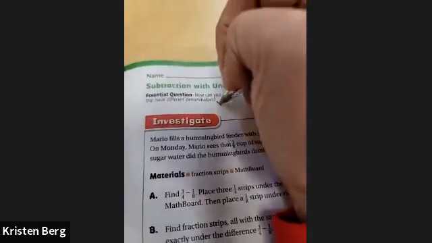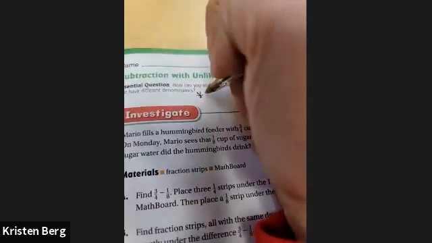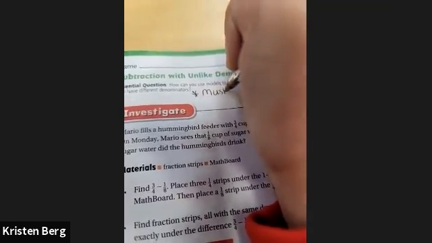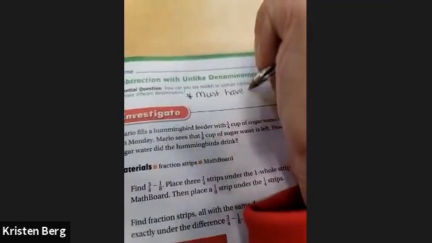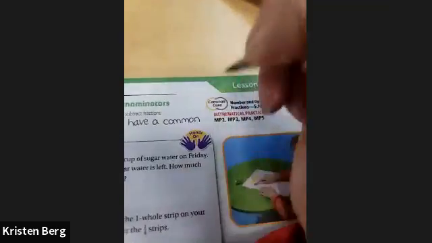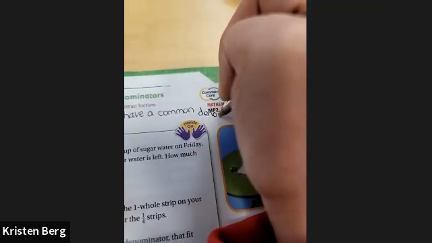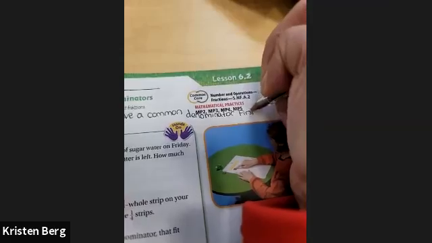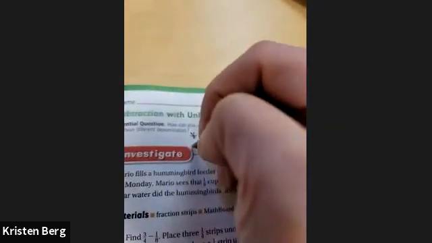All right, so again, I am not going to be using the fraction strips. So you don't have to worry about that. However, I still want you to write down a couple of notes. Must have a common denominator first.